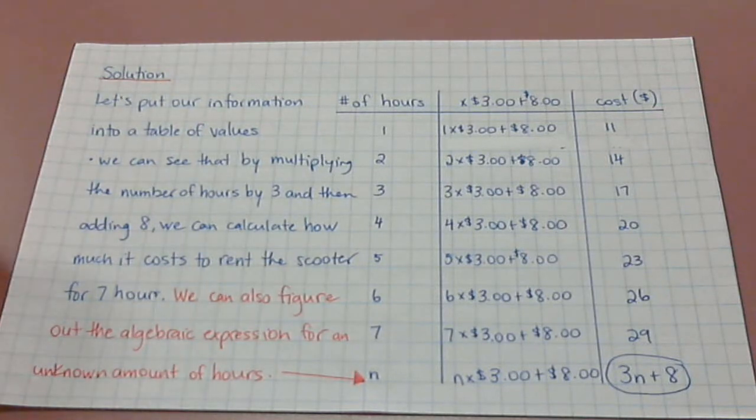So say you want to rent it for a couple of days, that's the algebraic expression that you use. And so that's very quickly how you would do this type of stuff.